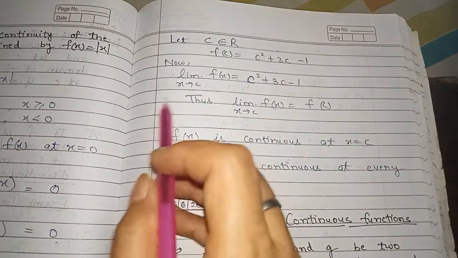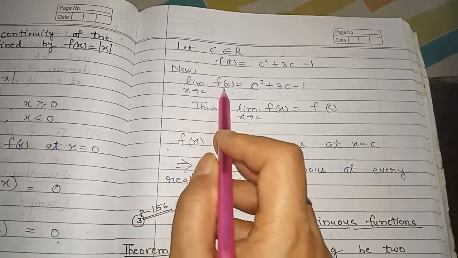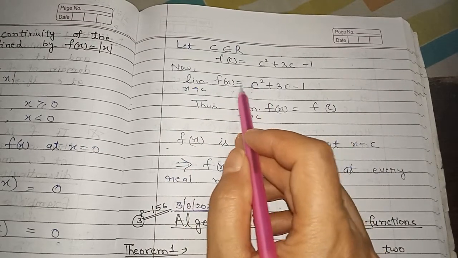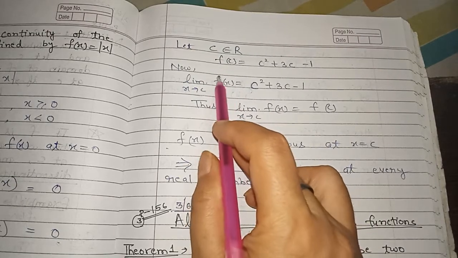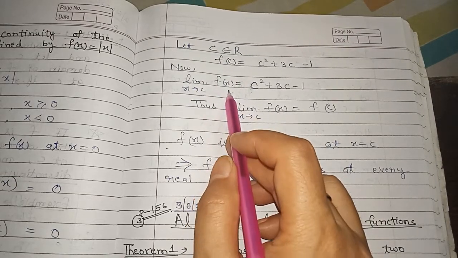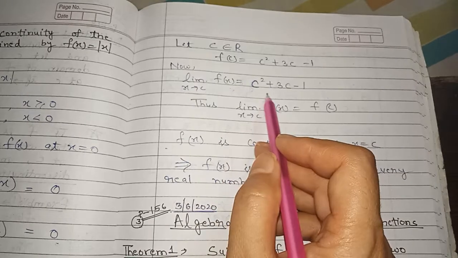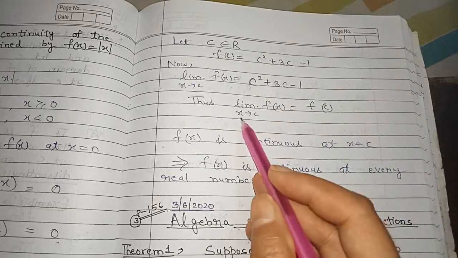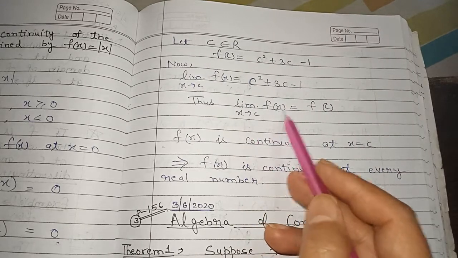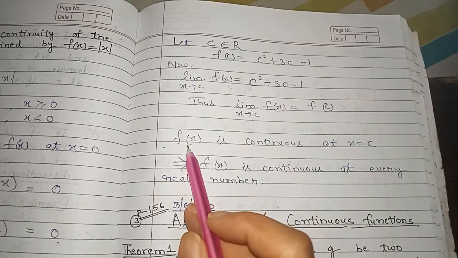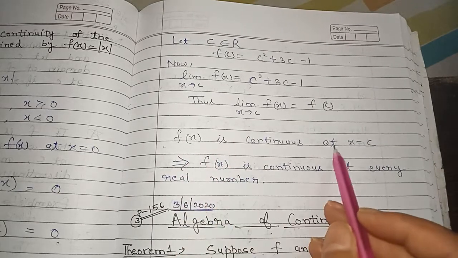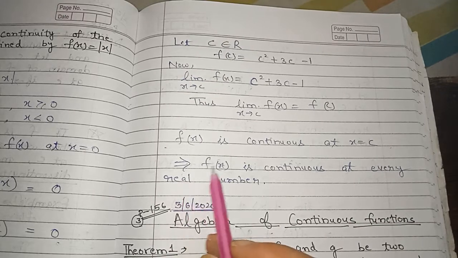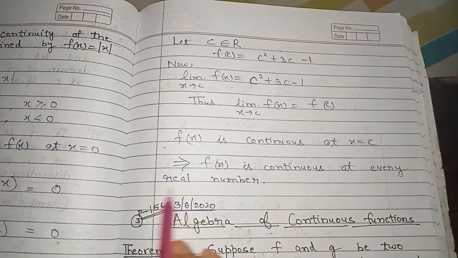Now if we apply the limit x tends to c, f(x), it will again come the same, because if we substitute the value of x² + 3x − 1 and put x = c, it will again give us c² + 3c − 1. Thus we can say that limit x tends to c, f(x) is equal to f(c). So the function f(x) is continuous at x = c. Thus the given function is continuous at every real number.